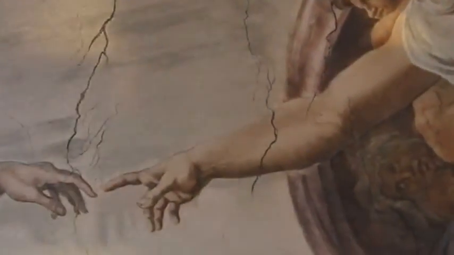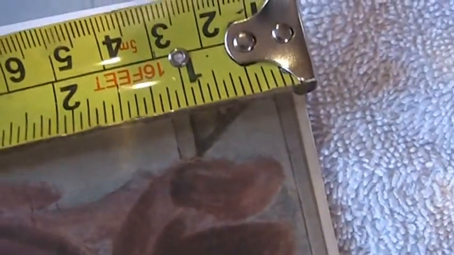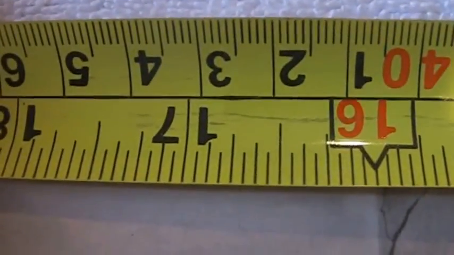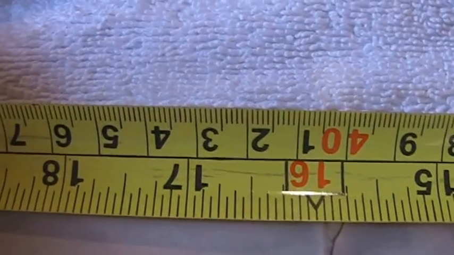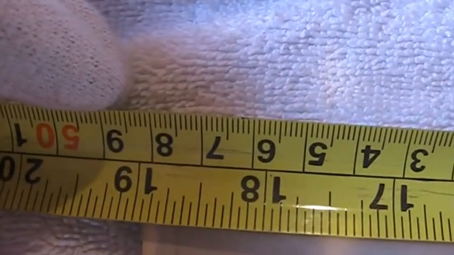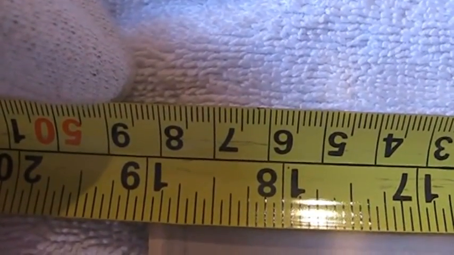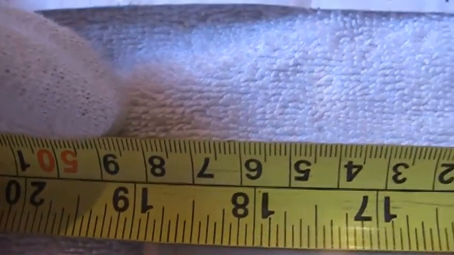Let's look at the dimensions of this painting, which is very important. I'm going to go from this edge right here of the painting to this edge here, which is 18 3/4 of an inch.